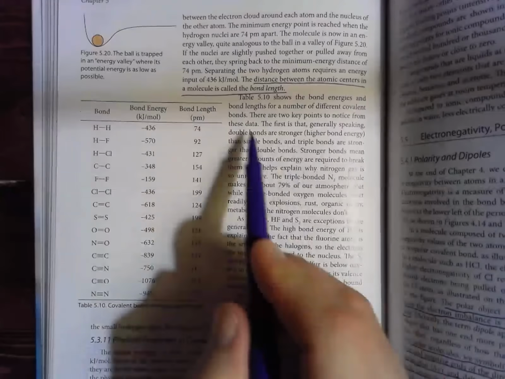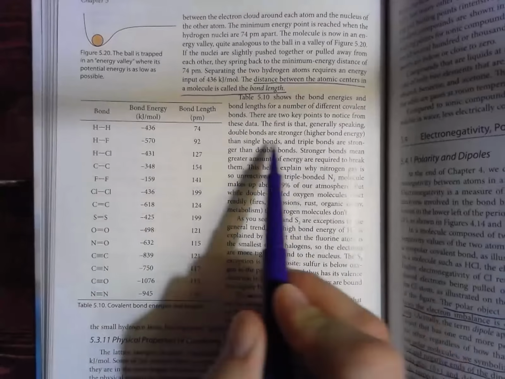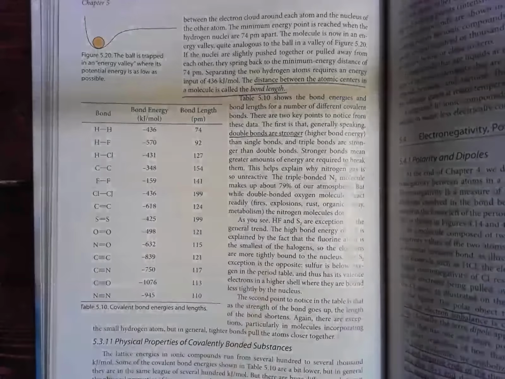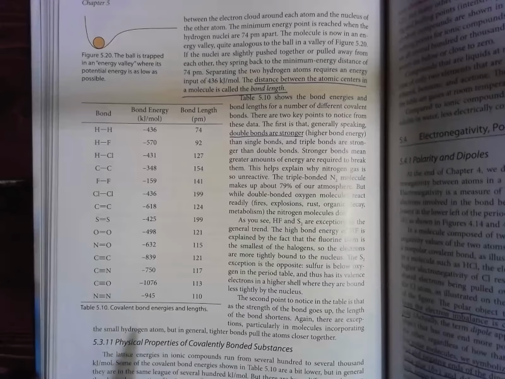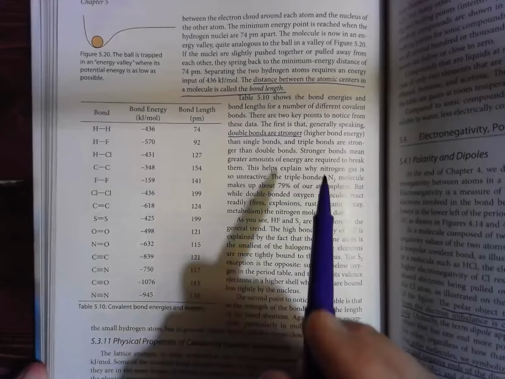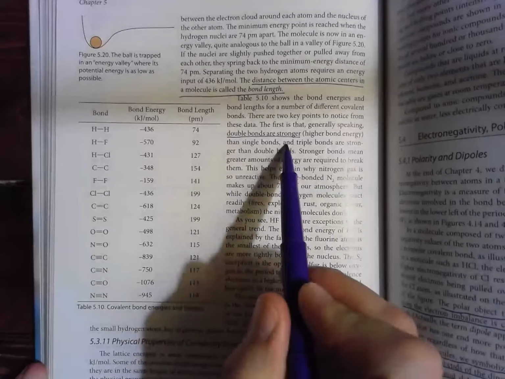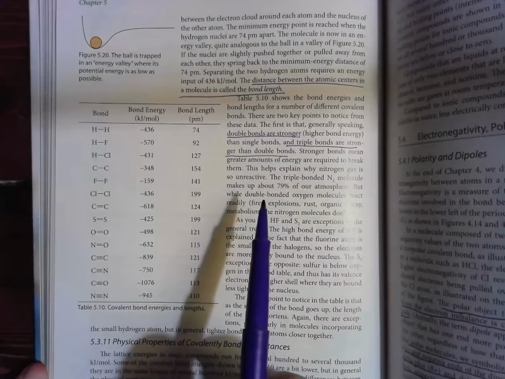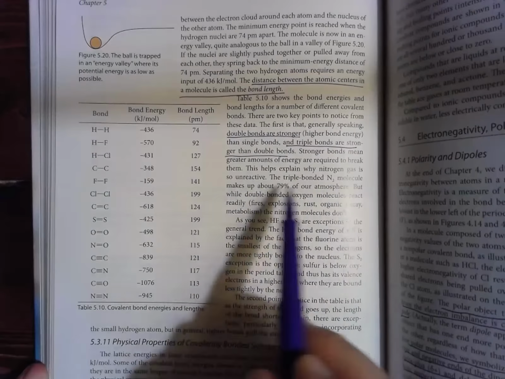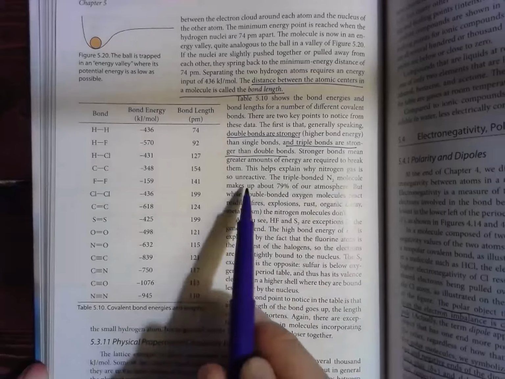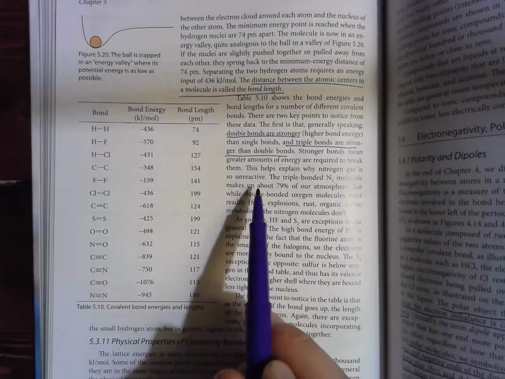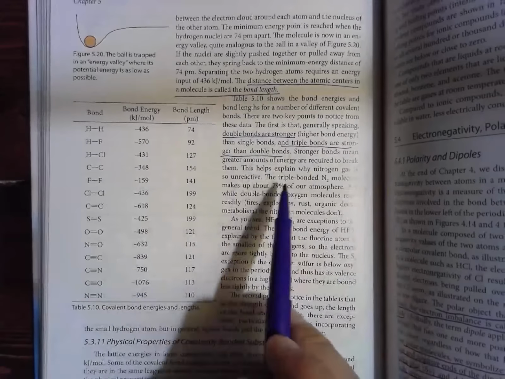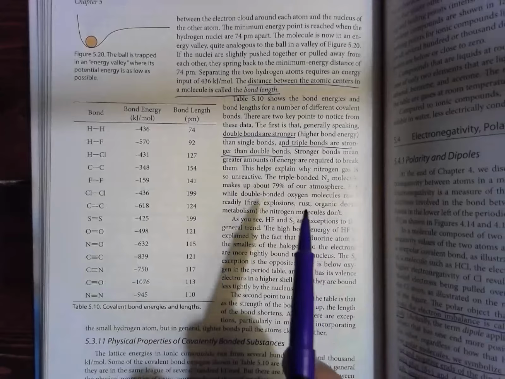Two key points. Generally speaking, double bonds are stronger, which means a higher bond energy to break them. The stronger a material is, the harder you have to pull on it to rip it. Same with bonds, and triple bonds are stronger than double bonds. Makes sense: 3 strings are stronger than 2, which are stronger than 1. So this explains why nitrogen gas is so unreactive. It's hard to break those bonds to get it to react. It's 79% of our atmosphere, which is good, so things aren't exploding all the time.